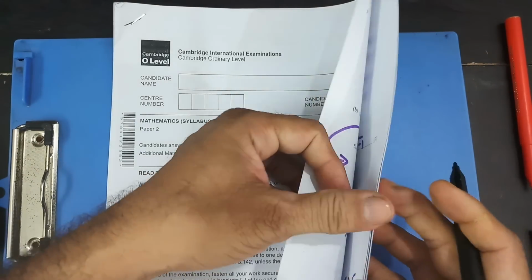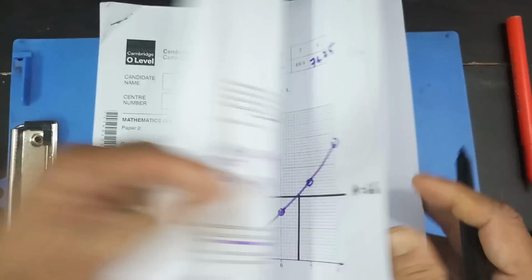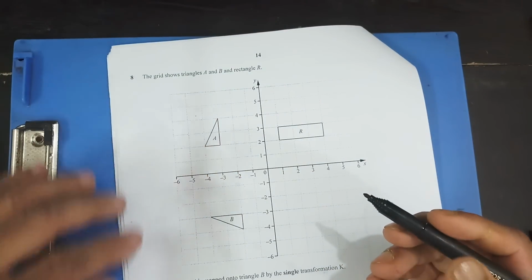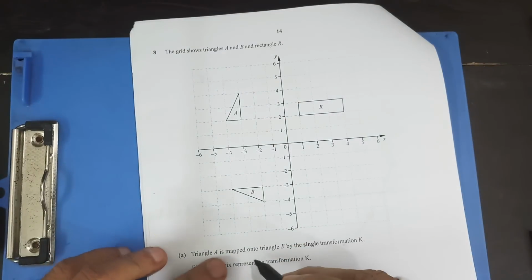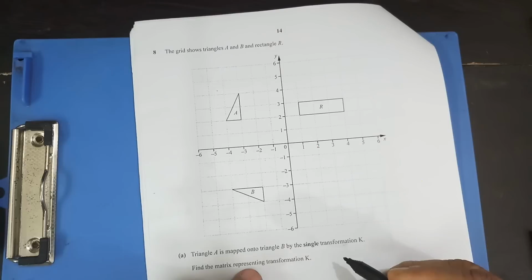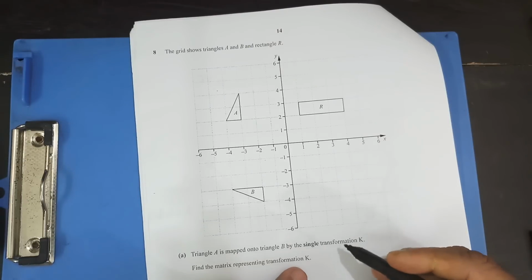In my last video, I have solved up to question number 7. Today, I'm going to do question number 8. Okay, 8 and onwards. There is this transformation given. Triangle A is mapped onto triangle B by the single transformation K. Find the matrix representing transformation K.